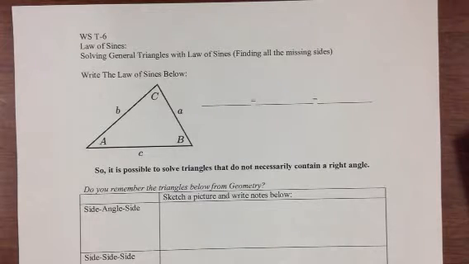So here's the second video on law of sines. The first one you watched on the Khan website, and now we're going to look at some practical examples with law of sines. First, I just want to review the law of sines. You don't have to have a right triangle to solve all parts, to find all angles and all sides of a triangle. We can actually use the law of sines.